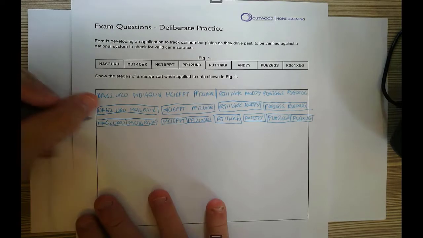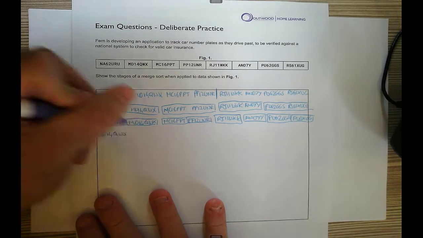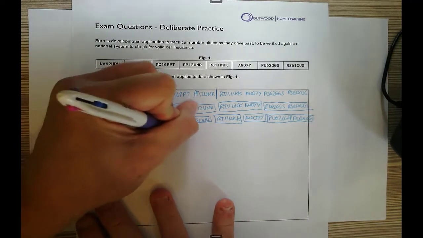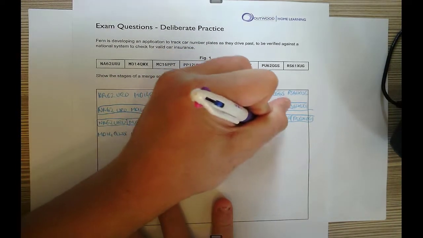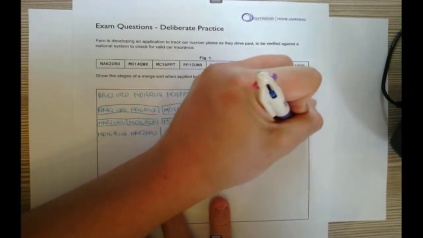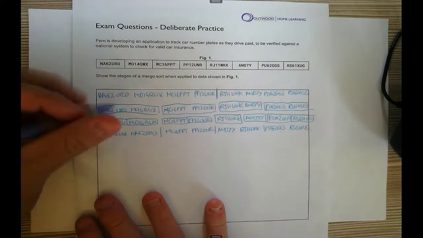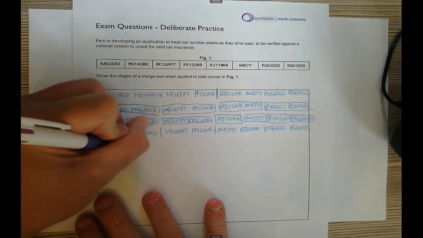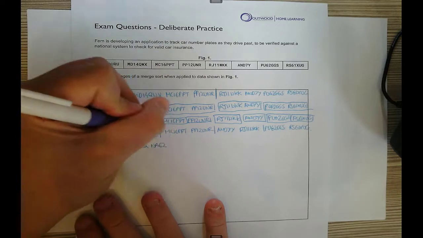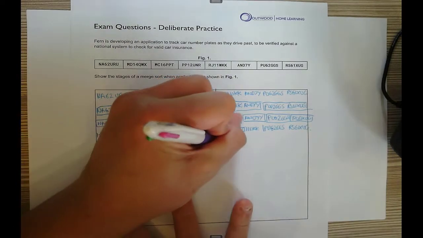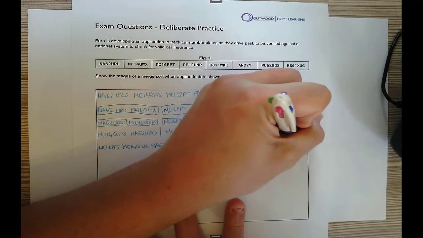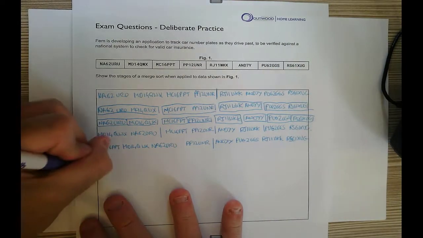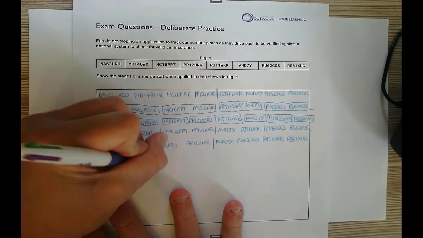Okay, so now we've got them in singles. Finally, we then need to merge them back together in order. So we take the first 2 individual elements and put them into a sorted pair. So now they're in pairs. We now need to merge them into 4s. Now we've got them in 4s, we merge them back into one final order.